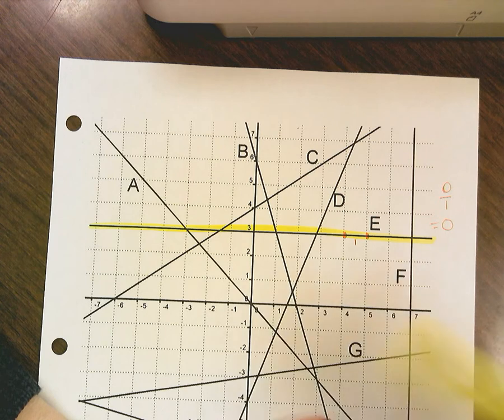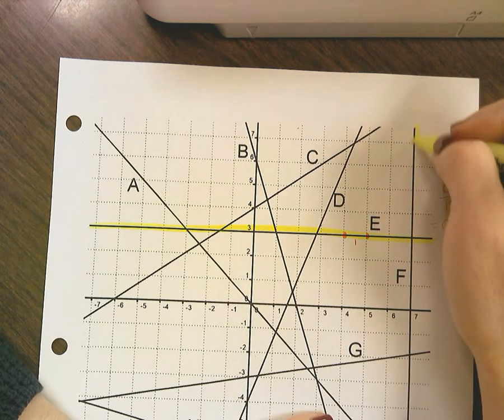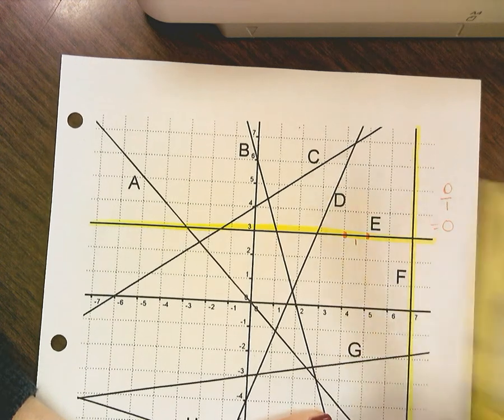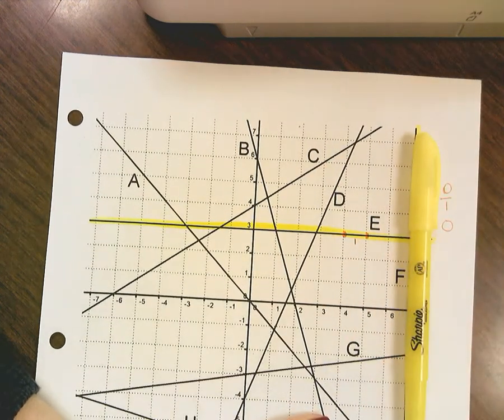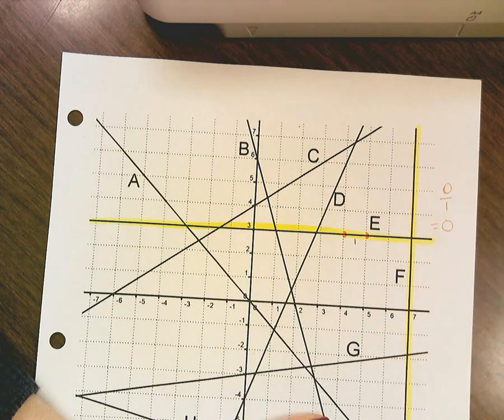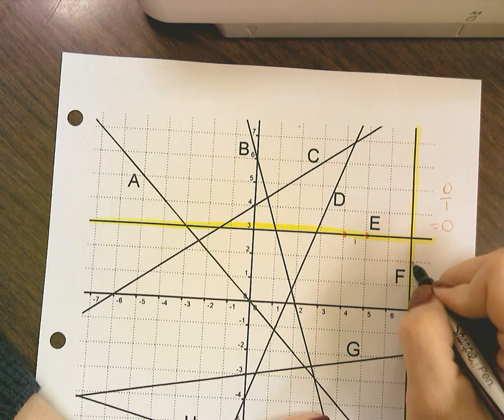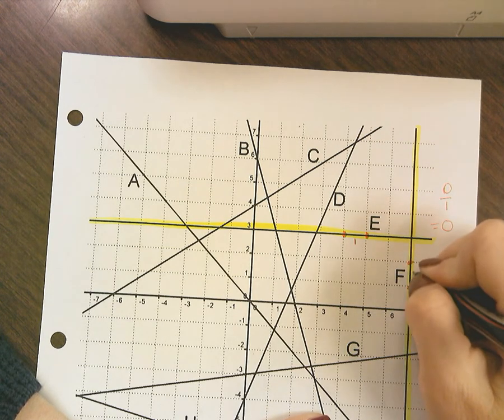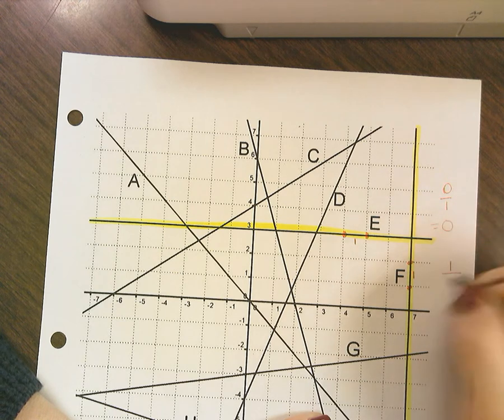Let's look at line F on the same page here. All right, when you look at that and you say, does it have a positive slope or a negative slope? I hope your answer is no, it has who knows what. Let's take a look mathematically. Let's pick two pretty points. All right, my rise is 1. My run, side to side, is 0.